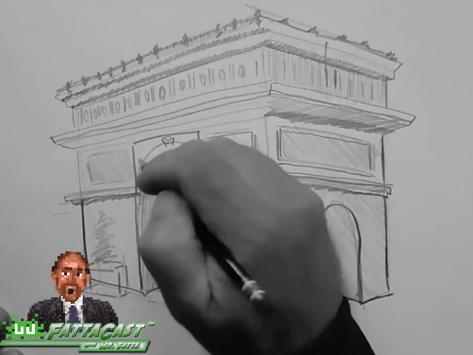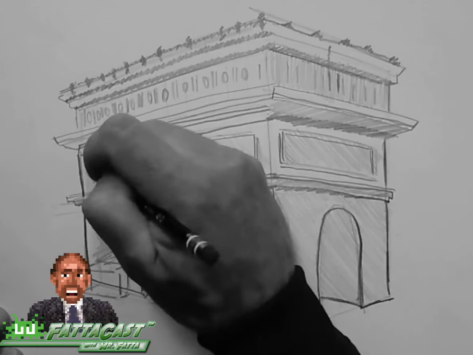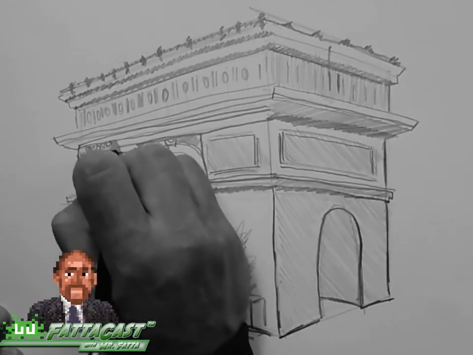There you have it, everyone. I can draw a triumphal arc by applying the rule of perspective to draw a three-dimensional rectangle and penetrating it with an arched open center.